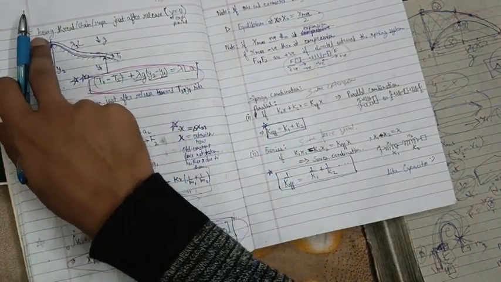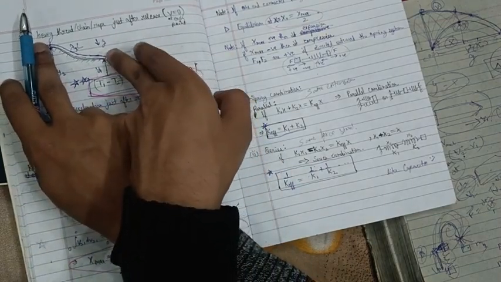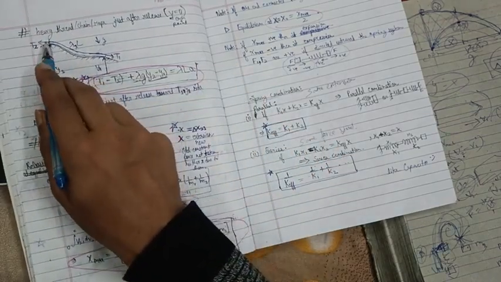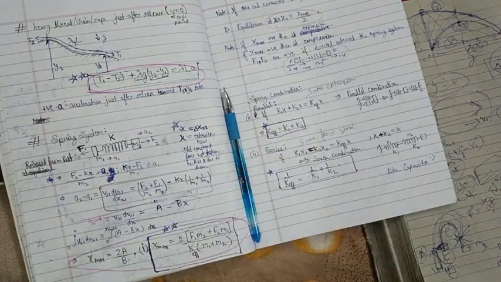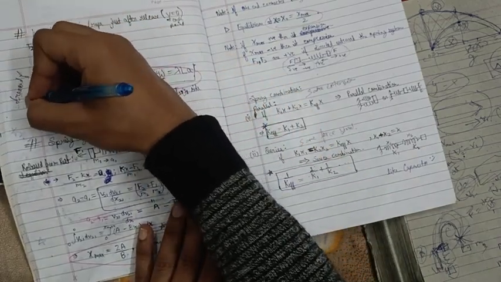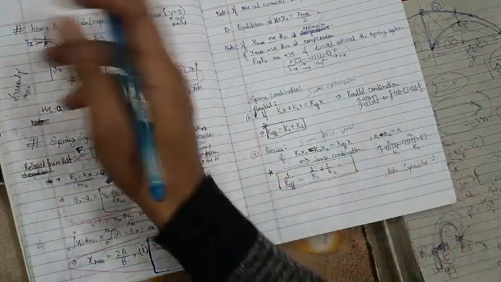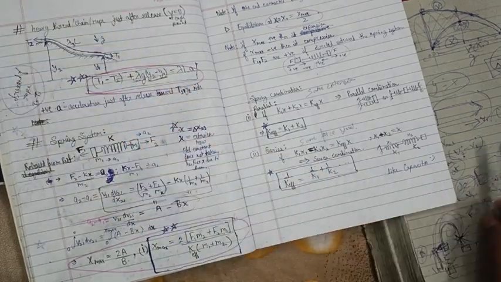Now let's say I don't apply any tension force at this end, I am only pulling at this end with some F force, then in that case this end would have zero tension force, meaning T2 will become zero if I don't apply any force here. This is the free end of the rope, meaning you are not applying any force at this point, and that is also the end point. So in that case the tension would be equal to zero at this free end.